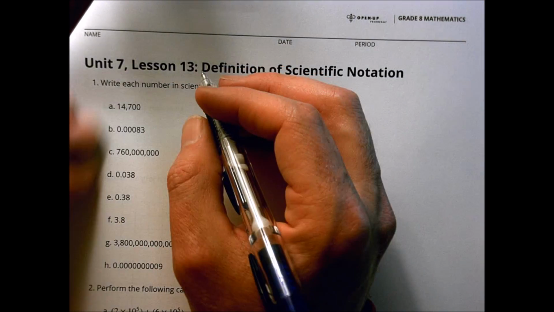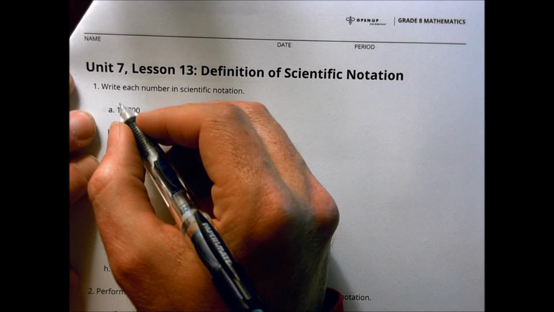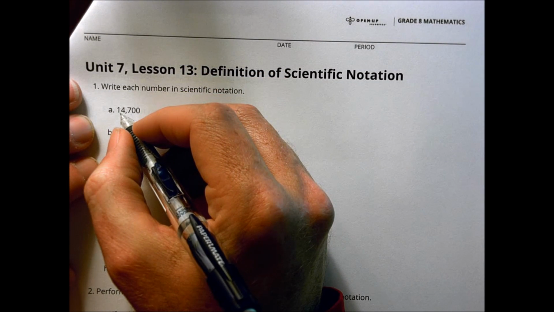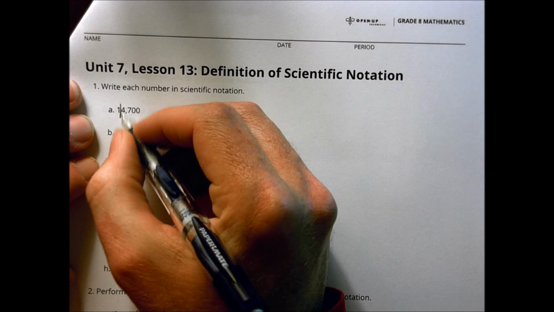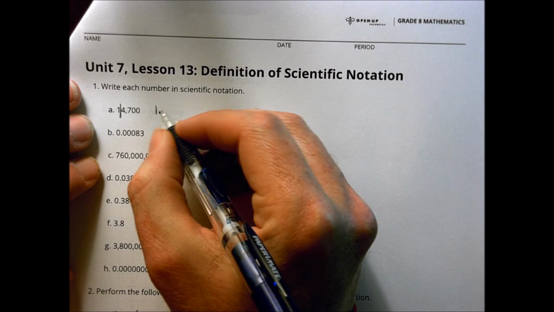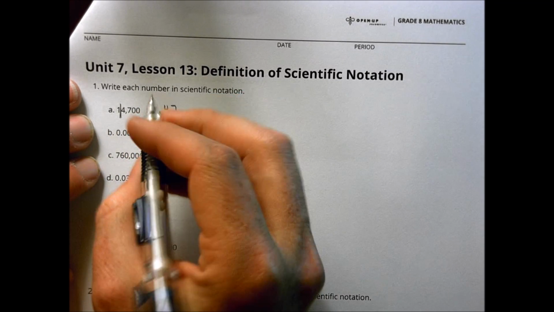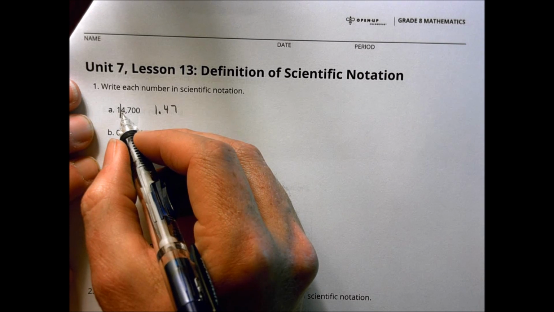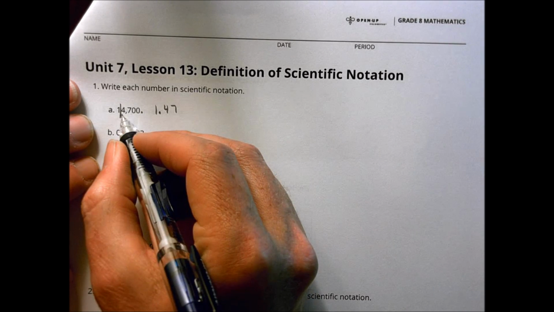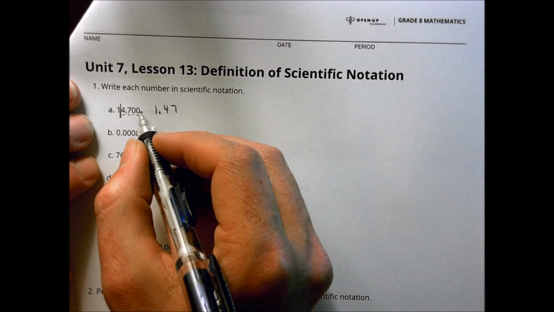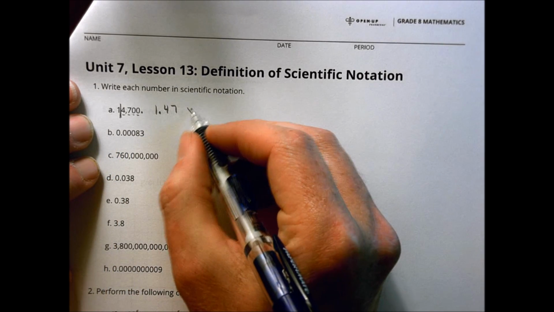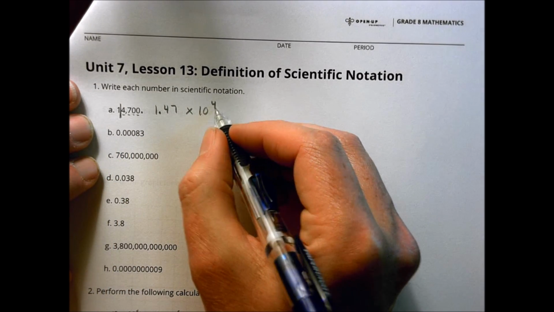Alright, so here's our homework for tonight. Write each number in scientific notation. Okay, so I want to put a break right here. That's where my break is going to be. So I'm going to do 1.47. And how many spaces are going to be between the break and the initial decimal point? 1, 2, 3, 4. So it becomes 1.47 times 10 to the 4th power.